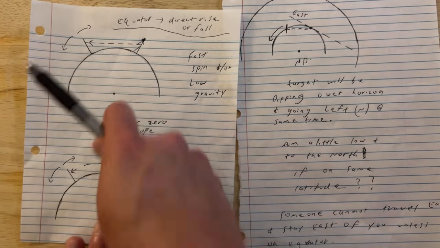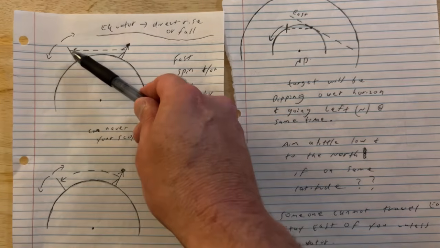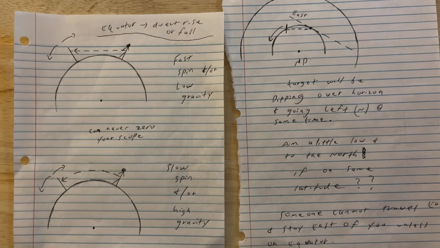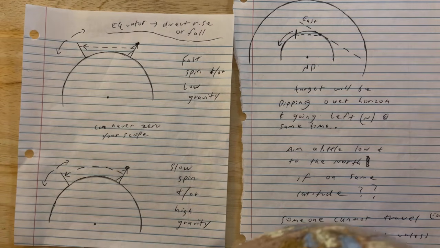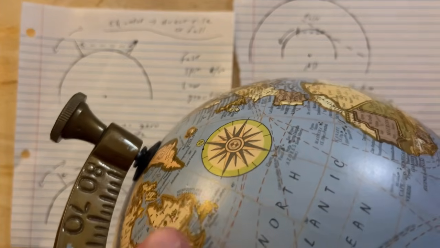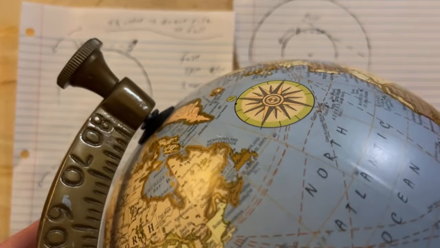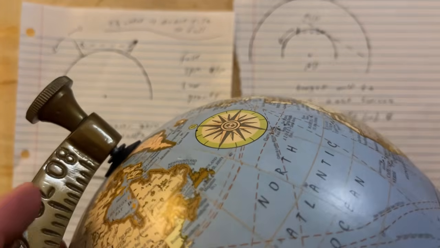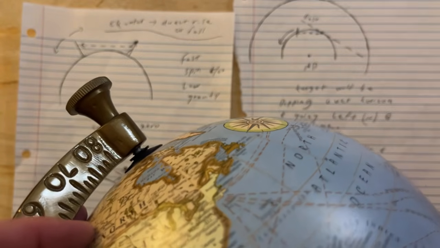Since the target is dipping over the horizon, then you might want to aim a little low to hit it. I have a little globe here for a nice illustration of this. I think it helps if you put the point of interest, let's say this star right here, that compass, put your point of interest where it's horizontal with you, like this.